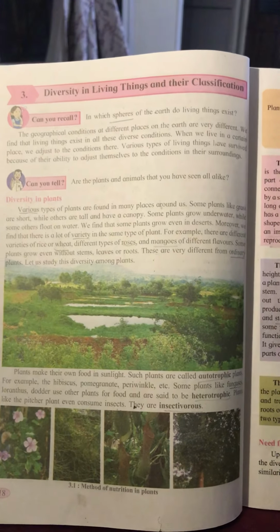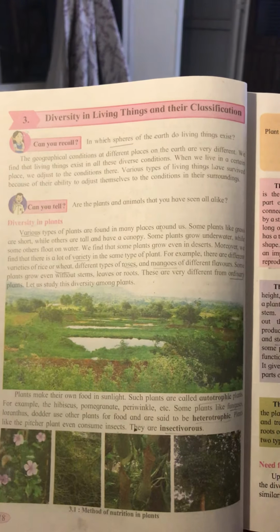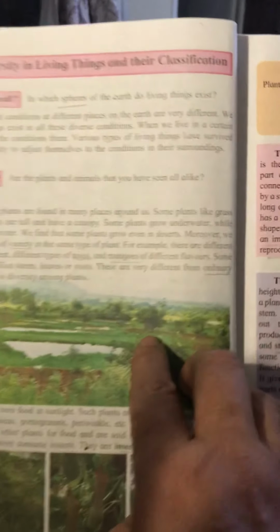Various types of plants are found in many places around us. Some plants are like grass. Grass, you have seen everywhere, right? Some are short, while there are some grasses which are tall. Then you have canopy type trees, that is, trees which grow like this and form a canopy like an umbrella on the top. So you have grasses which are short, then you have trees which grow into canopies.